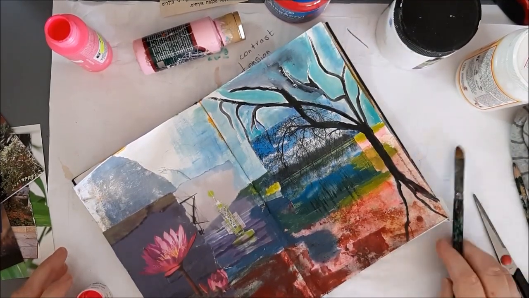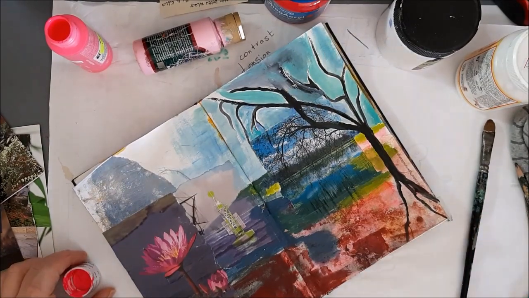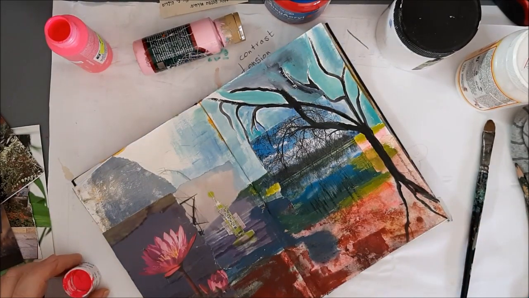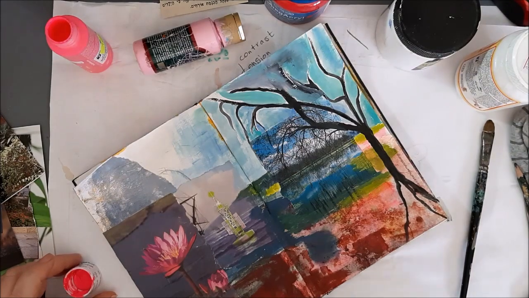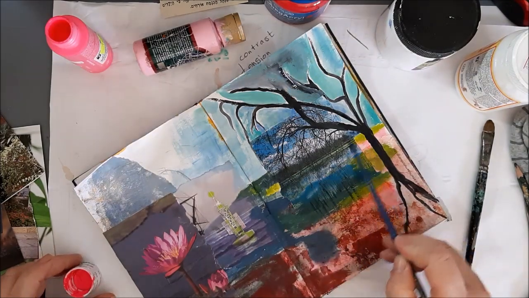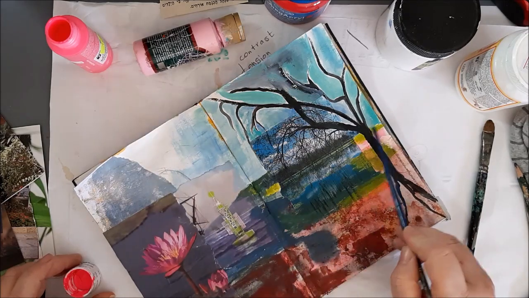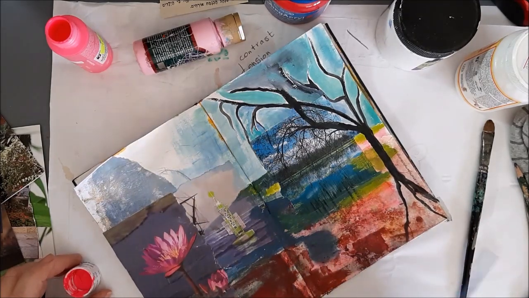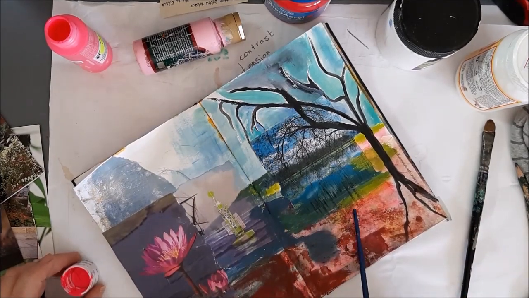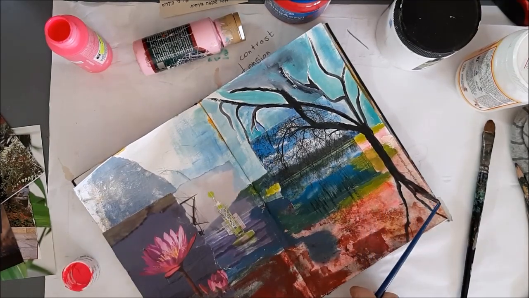Now, usually I respond to my way of thinking, so I can jump from one thing to another. I feel the need to make some horizon line now. So I think I will use black.